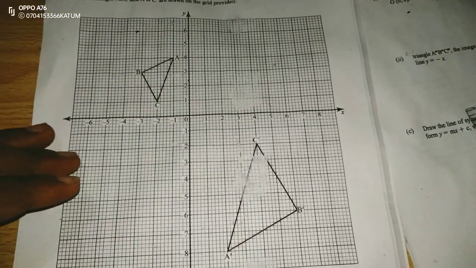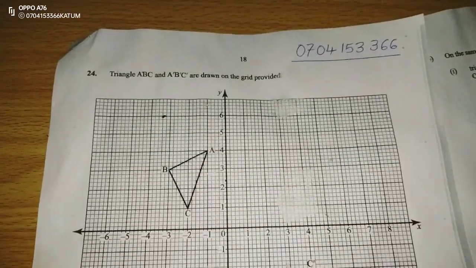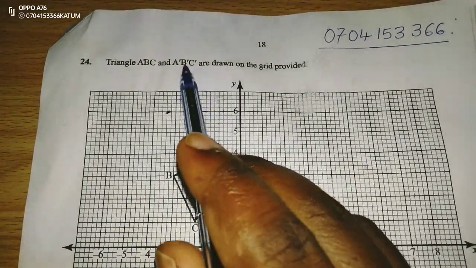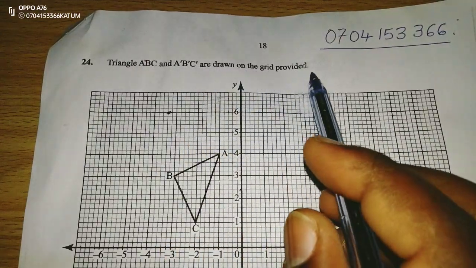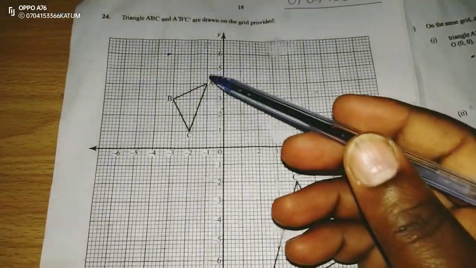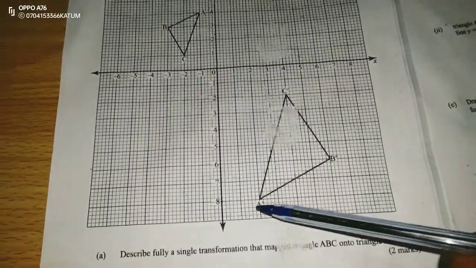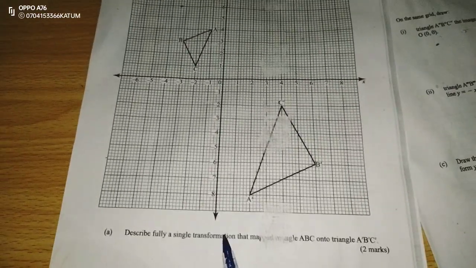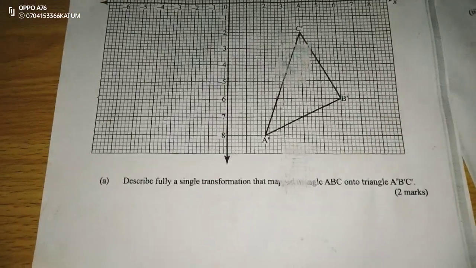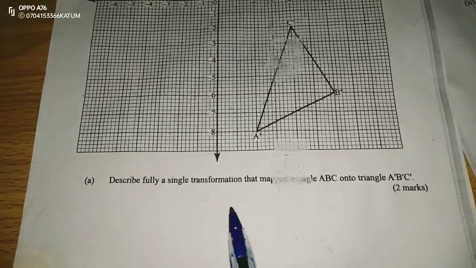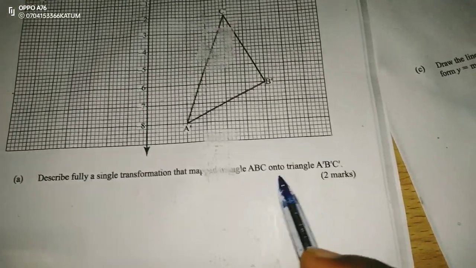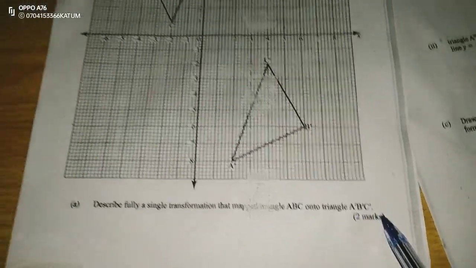This is the last question, number 24, whereby we are told that the triangles ABC and A'B'C' are drawn on the grid provided. So on this grid, we are having triangle ABC and A'B'C'. Then we are told to describe fully a single transformation that maps triangle ABC onto A'B'C' for 2 marks.